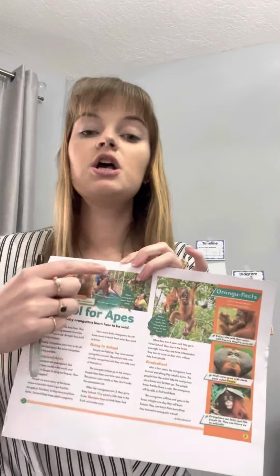So for example, if they are writing about a caption, I need to make sure that they know that that's giving me more information about a picture. So I should also see an illustration or a photograph. So that way I know that they know how to use the information from that text feature. I can differentiate with this project as well.